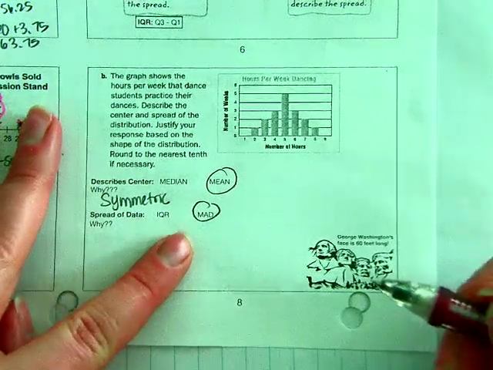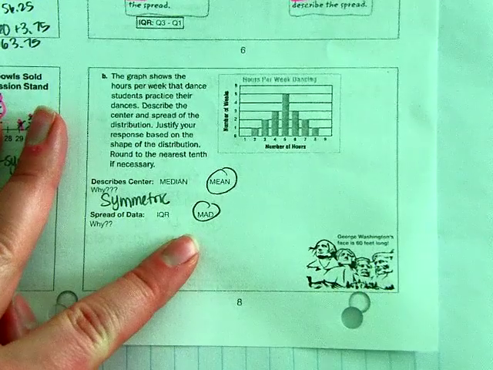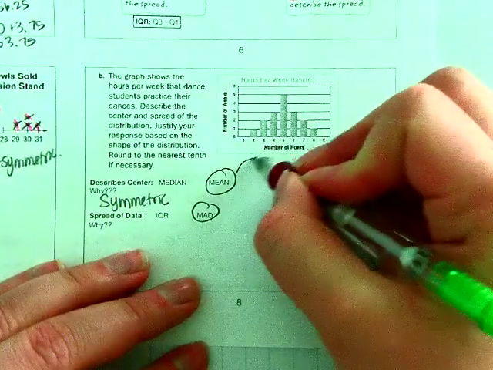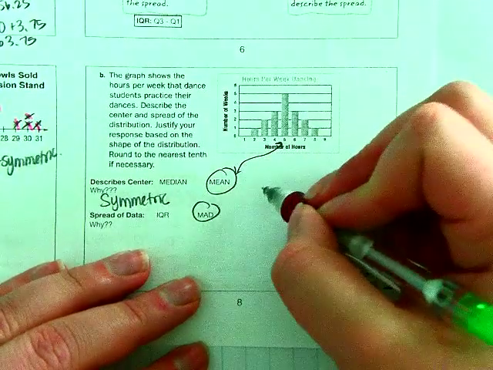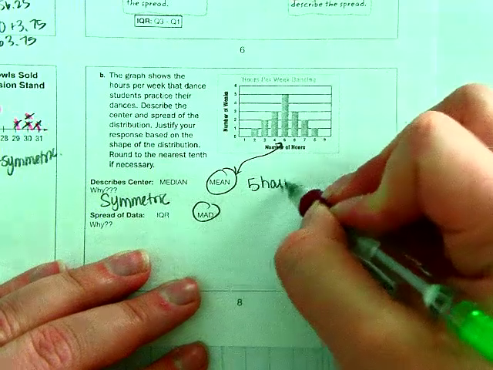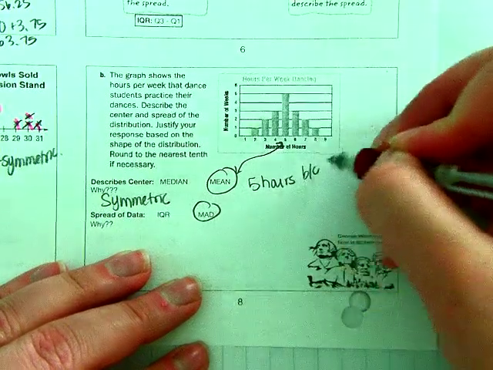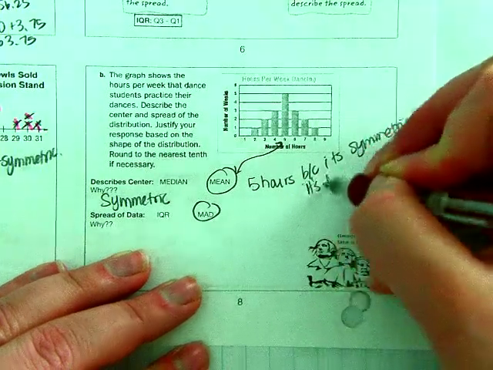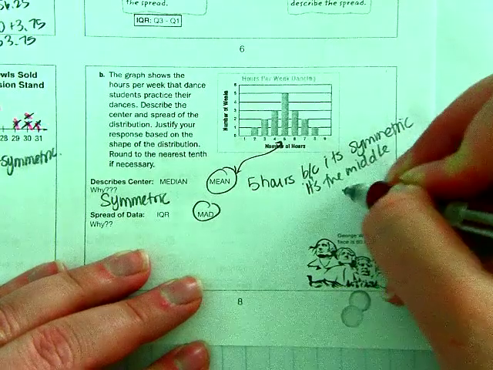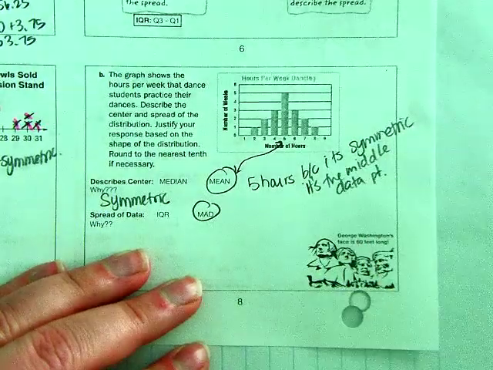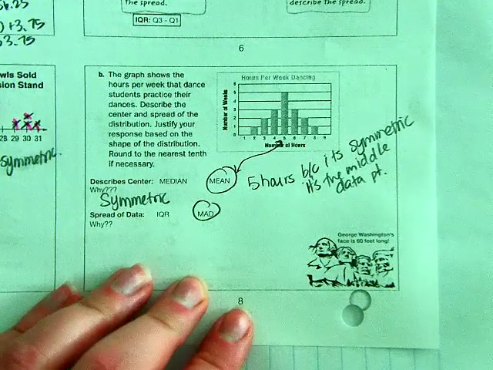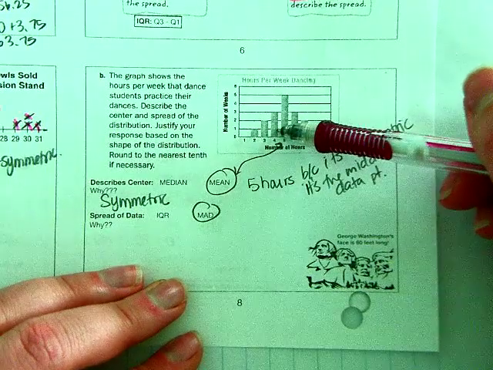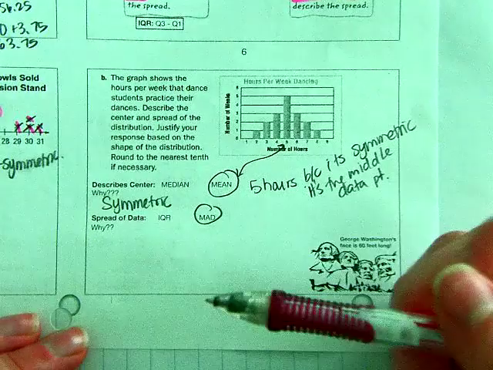So to find the mean, what's nice about the mean when things are symmetric, it's always going to be the middle. So because it's symmetric, it's going to be 5 hours. And then I'm just going to say because it's symmetric, it's the middle data point. So that's a nice little trick. We could also add all these up. We do 1, 2, 2 3s, 3 4s, 4 5s, 5 6s, that kind of thing.